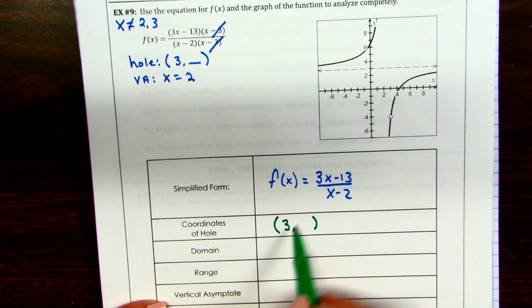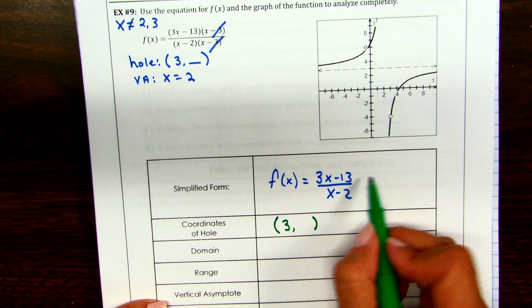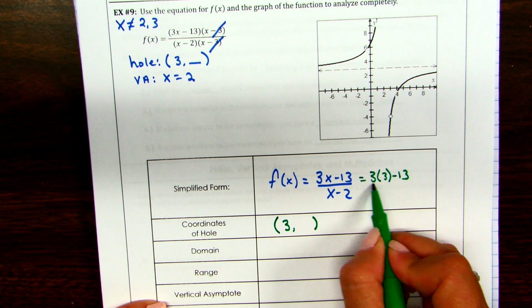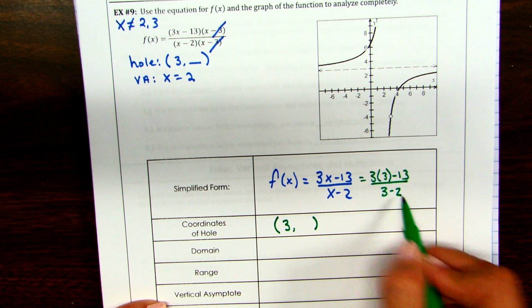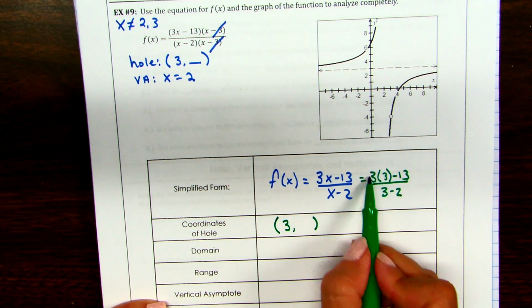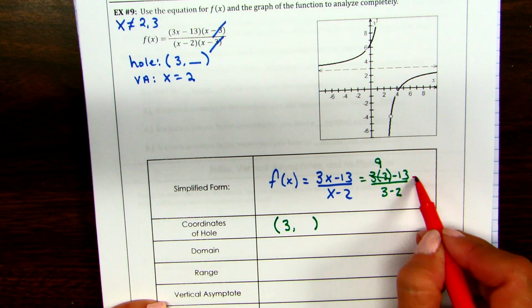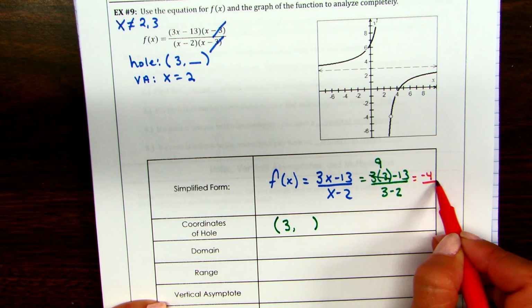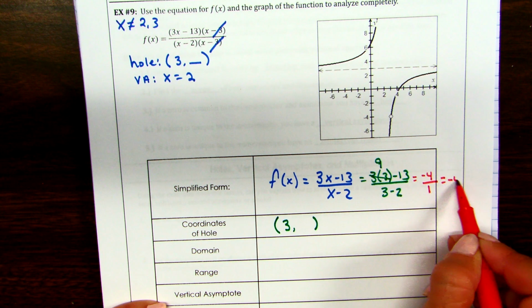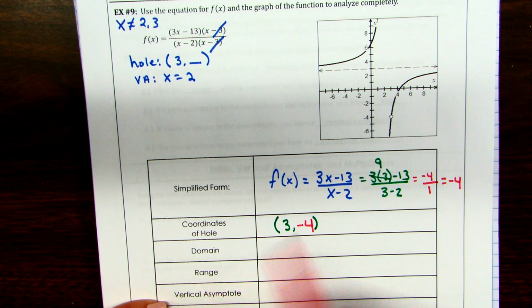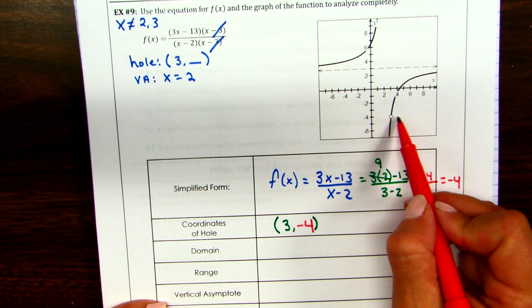Remember, we plug into the simplified form. So I'm just going to plug a 3 in. Nine minus 13 is negative 4. 3 minus 2 is 1. Negative 4. And it's already graphed for us. 3, negative 4. There's that hole.